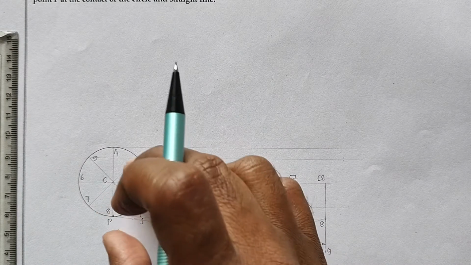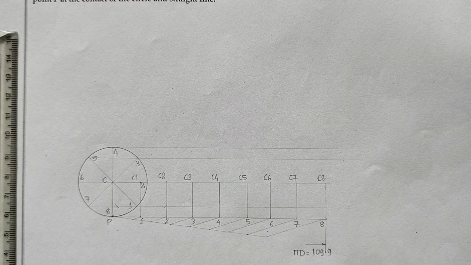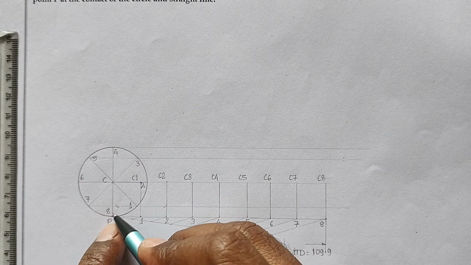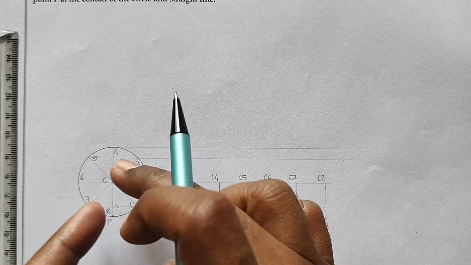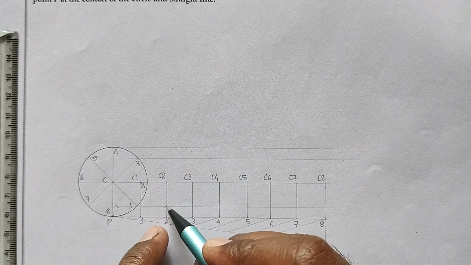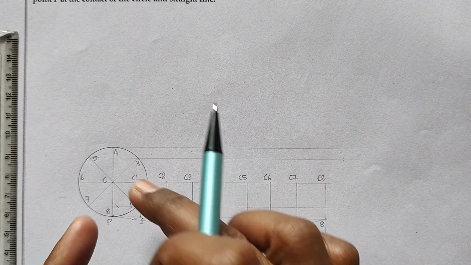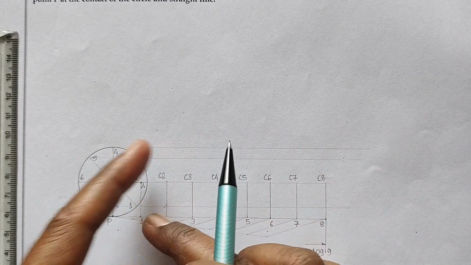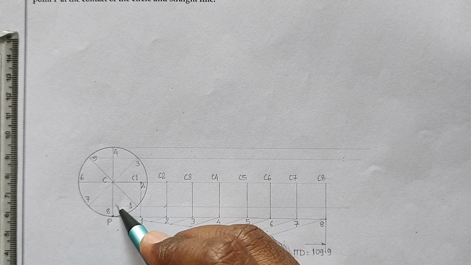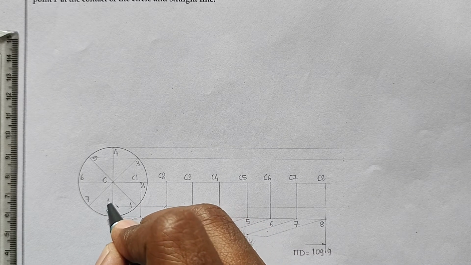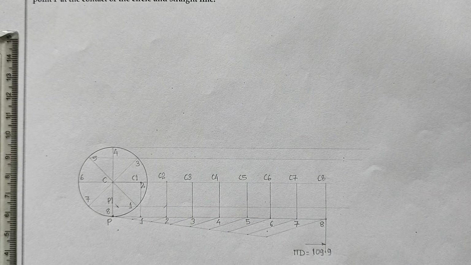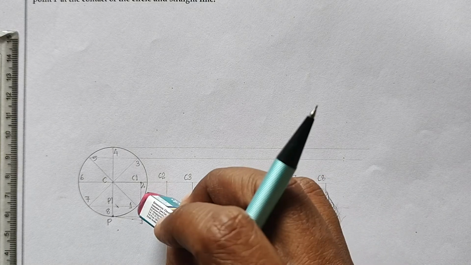So there are two possibilities, either this is P1 or this is P1. So just imagine it is going to roll like this. So the P point will be lifted like this only. The circle will roll like this and P will move in the opposite direction. It is not possible. So it rolls like this. So P will be one division of it, this one. So this is our P1. So this is a wrong point.